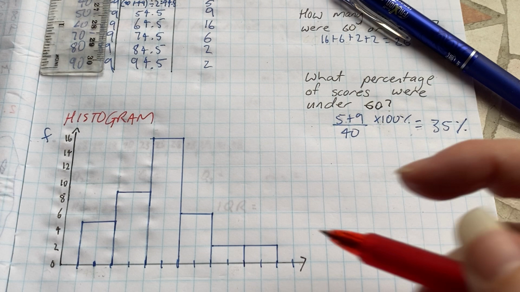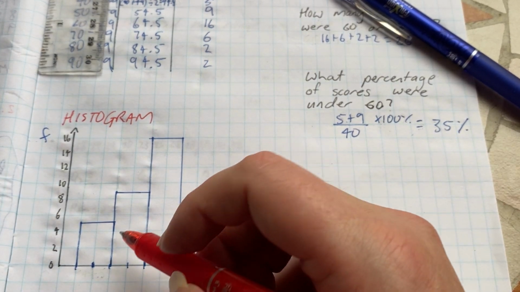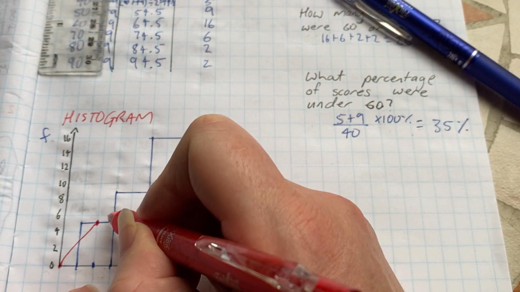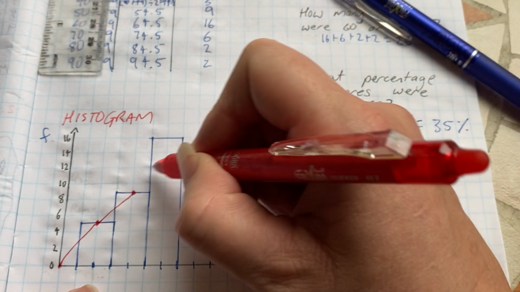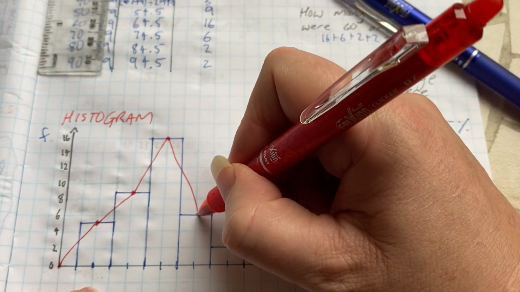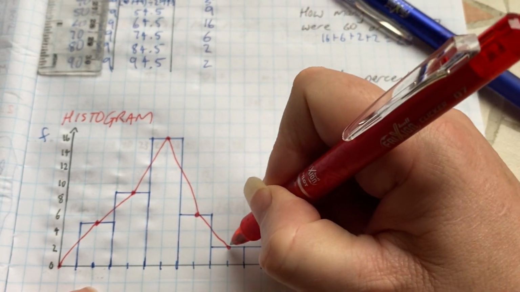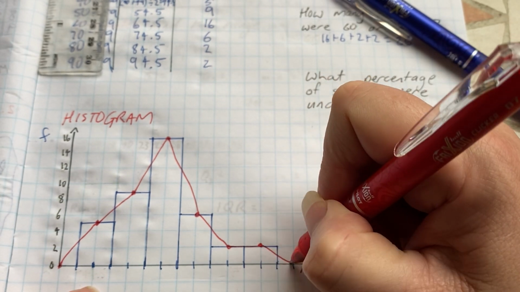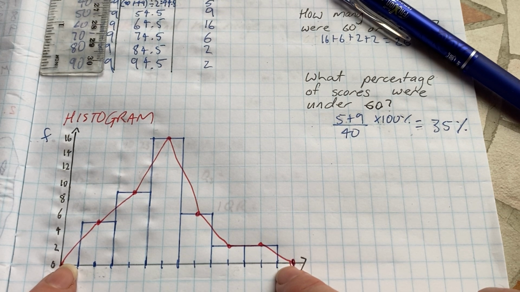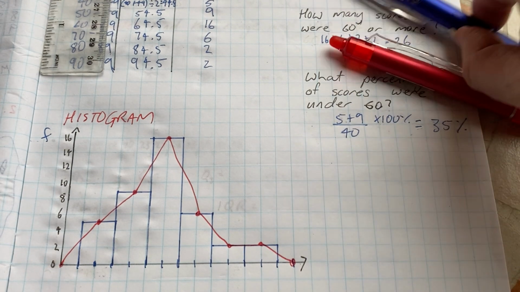Now, your textbook doesn't talk about it, but you can also draw what they call a frequency polygon. I'm going to add it on. It goes to the center. You don't need to worry about this too much. But it's basically a line graph over top of our histogram. And that's the reason that we needed the half centimeter at each end. That's why we did 7 centimeters and not 6 centimeters, because we wanted half a centimeter at each end.